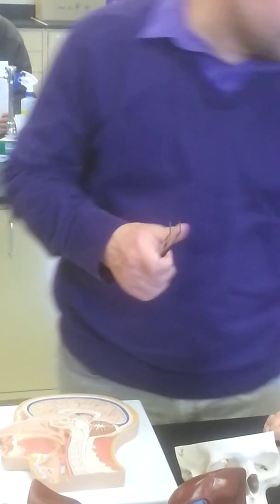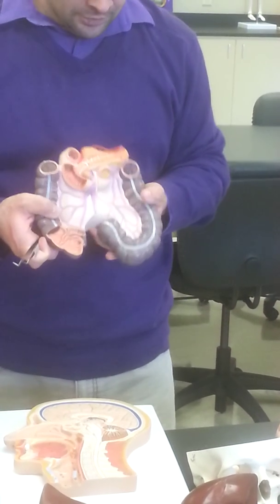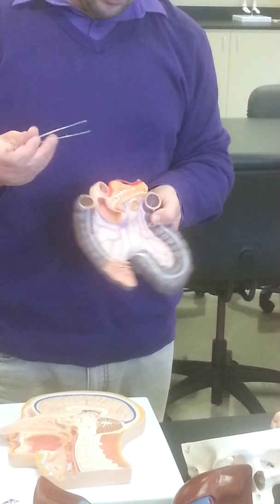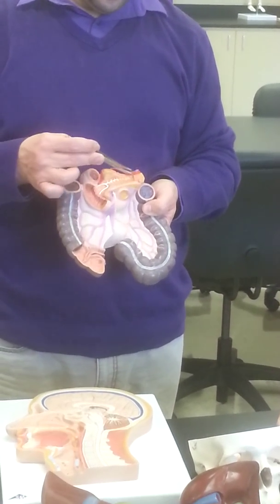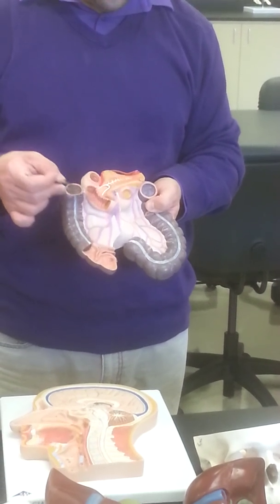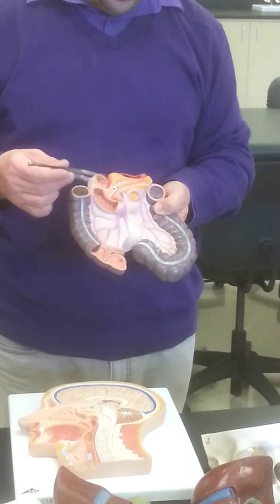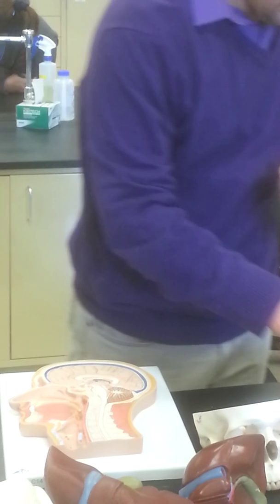Okay, this model. Again, there's several models here. This one's showing the duodenum, which is right here. This part right here, next to the pancreas, which is on your list as well. So the duodenum. That's the first part of the small intestine. So you can see the duodenum for sure.